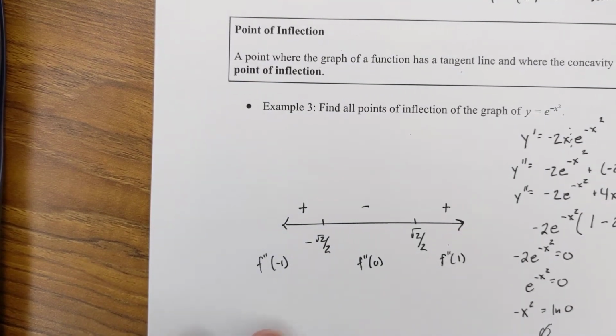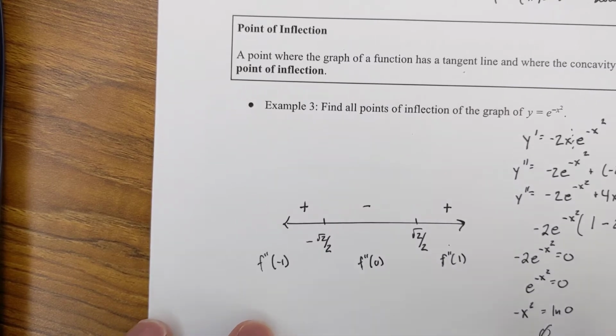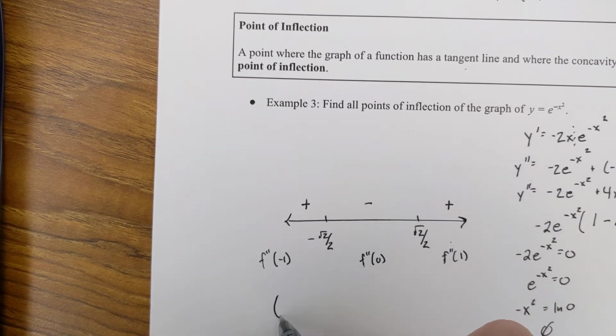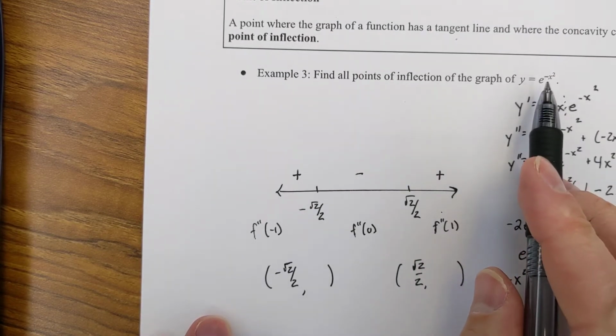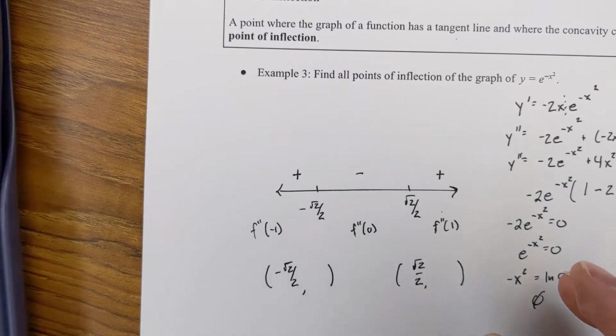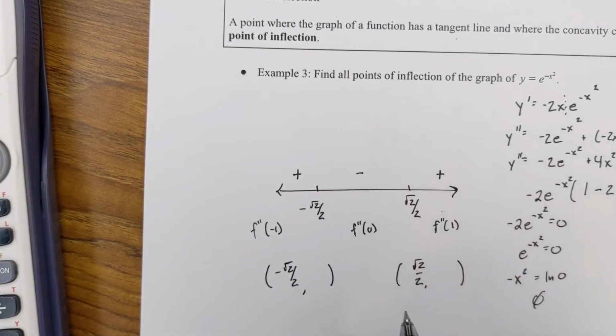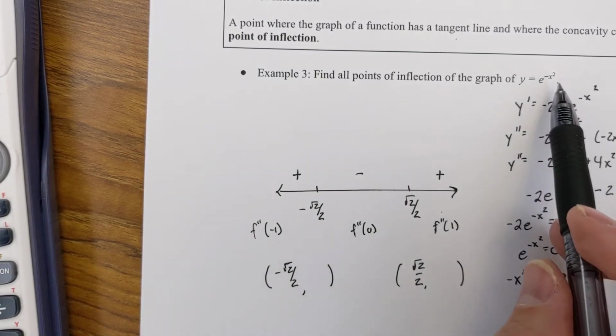It says points of inflection, so I actually need to find the ordered pair. So negative root 2 over 2, comma, something, and positive root 2 over 2, comma, something. To find those somethings, you plug back into your original equation. It's going to be the same values because I'm squaring.